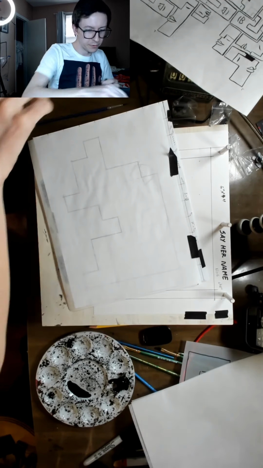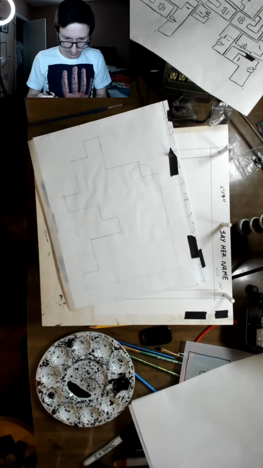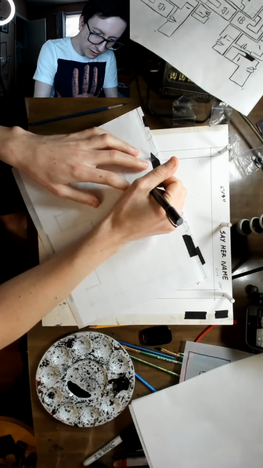I pretty much only wear shirts that are work that I've done. This is like the most color I get.